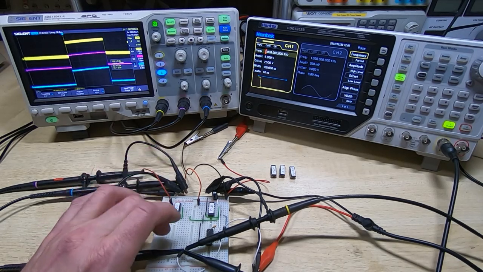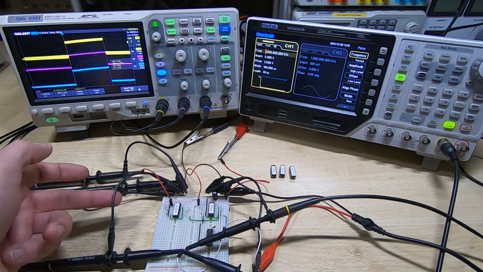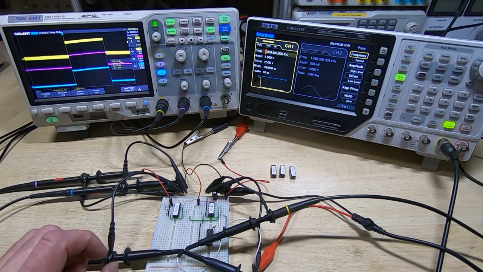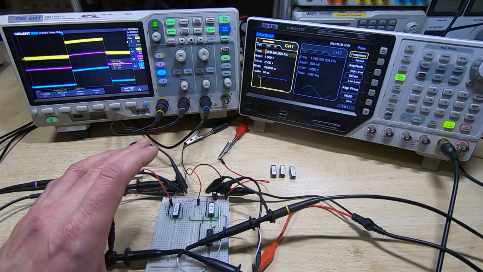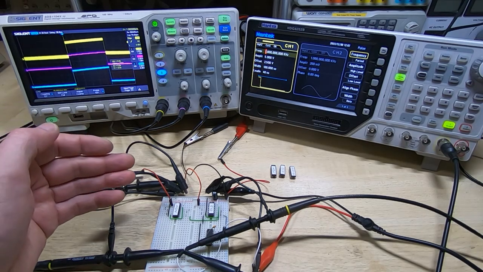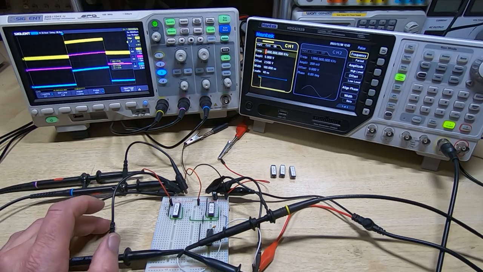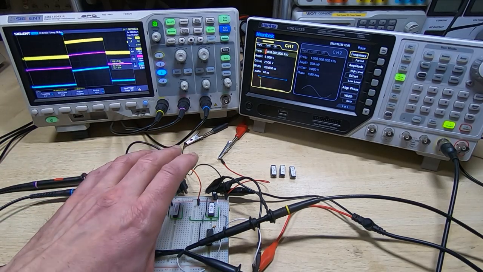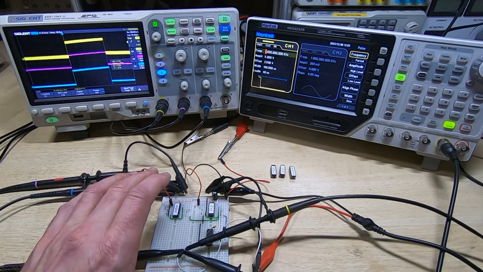So don't worry that this is a breadboard, it won't impact the results. Don't worry that we've got these ground leads that are a few inches long, it will have absolutely no bearing on the results. And if you're testing a vintage computer board, then this is probably the best type of setup you're likely to use anyway. So as I said, I'm trying to set up here an analogy for testing vintage computers.